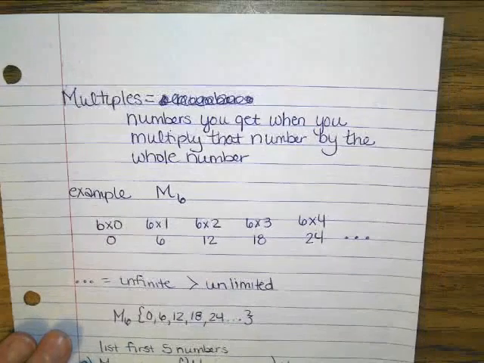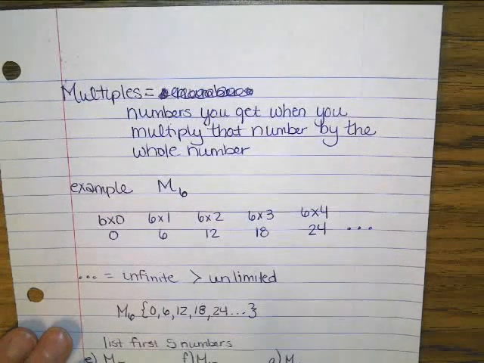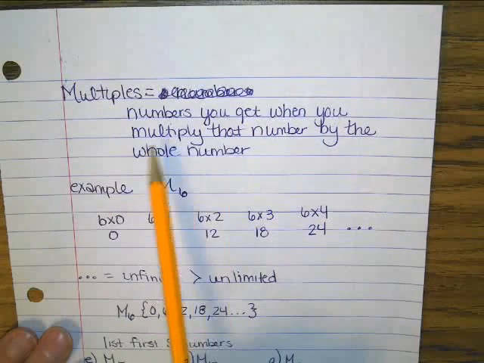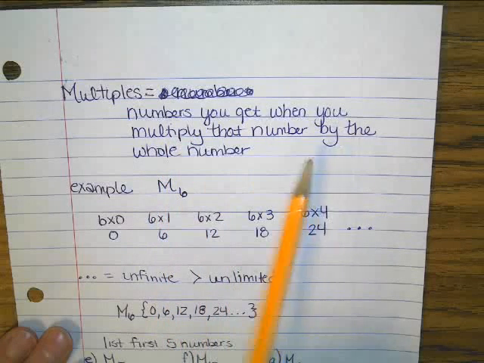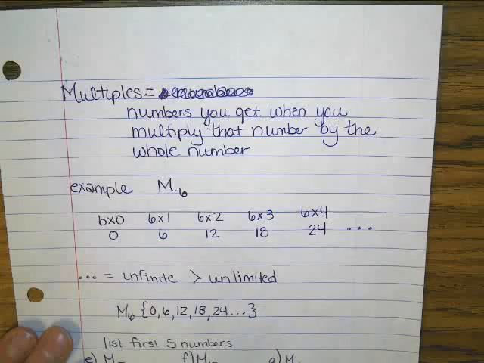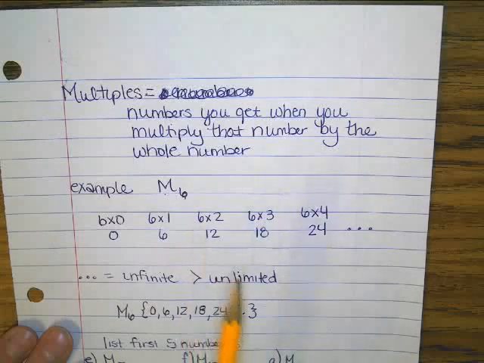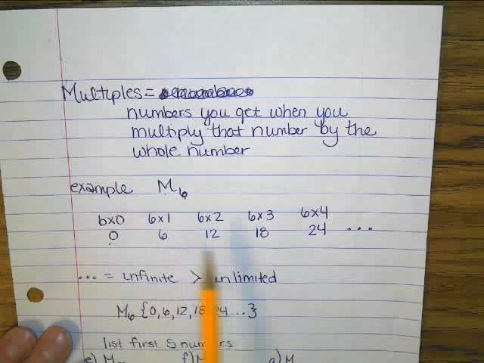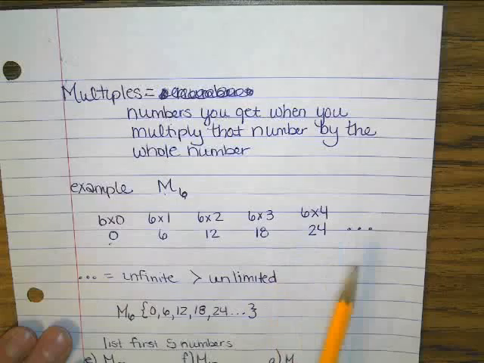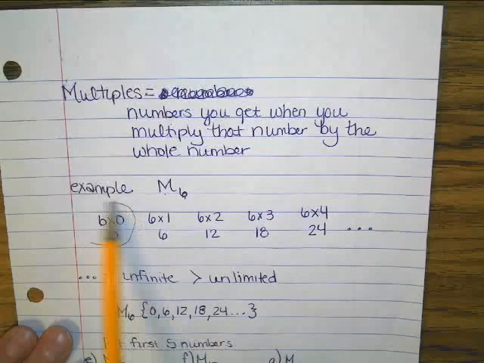Okay, so then we'll move on to multiples. And multiples are numbers that you get when you multiply that number by the whole numbers. So when it says multiples of 6, remember that 6 is one of your factors, and what you're listing for your answer are products. Okay? So you take 6 times 0, 6 times 1, 6 times 2, 6 times 3, 6 times 4, and on and on. Biggest problem on your test, most of you left this little guy out.